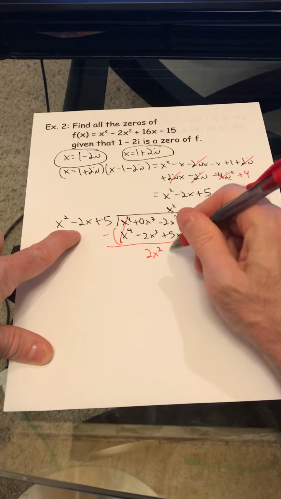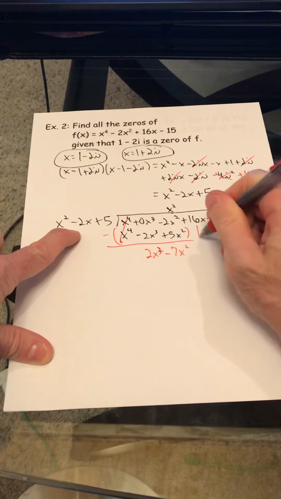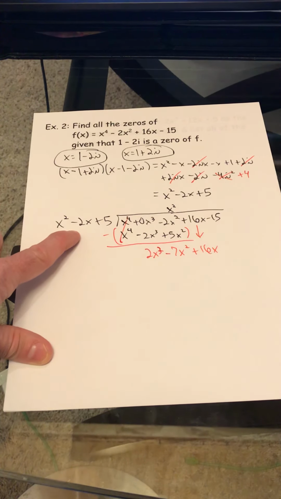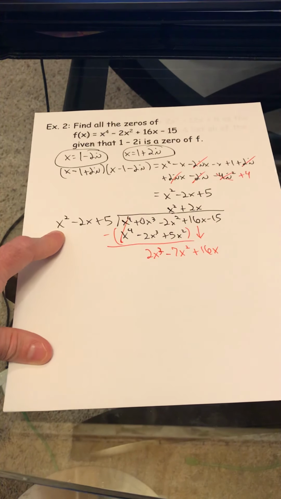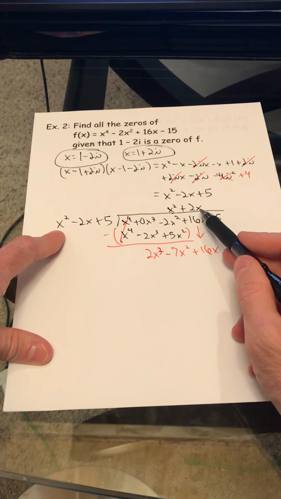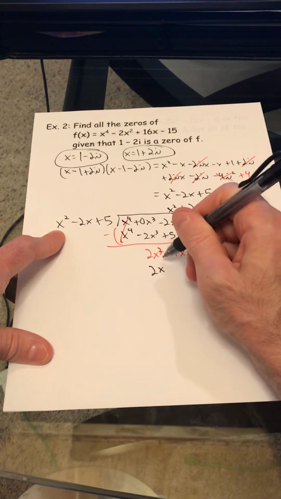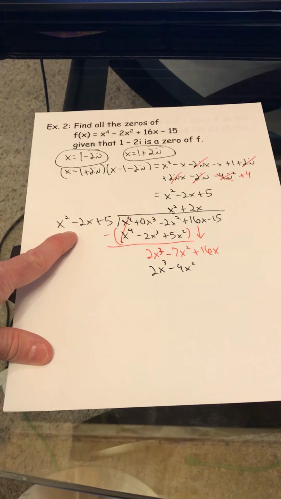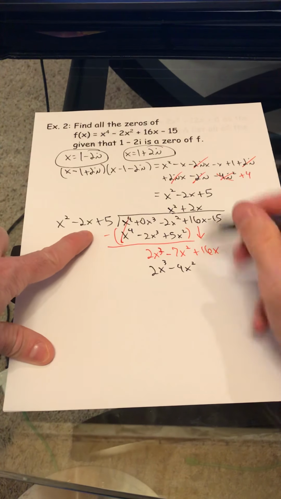Negative 2 minus 5 is, whoops, that's a third. And then I'll bring down my 16x. 2x cubed divided by x squared is 2x. And then again distribute. So 2x to the third minus 4x squared. And let's see here. 10x.